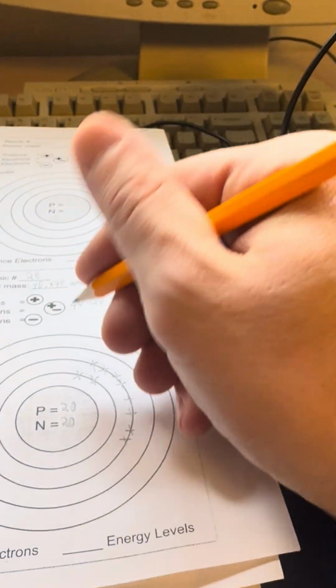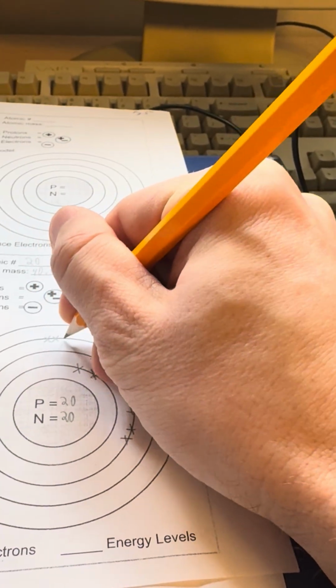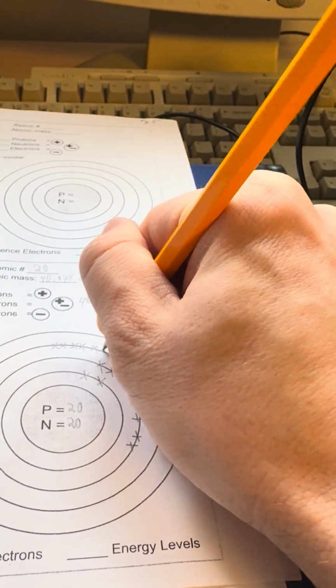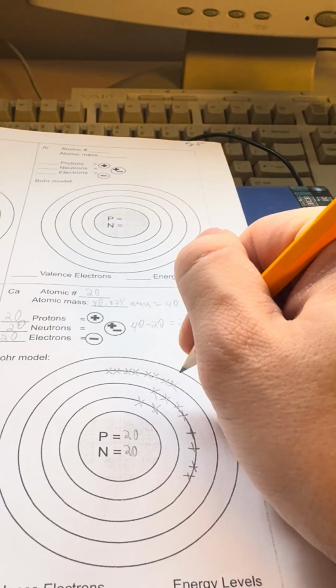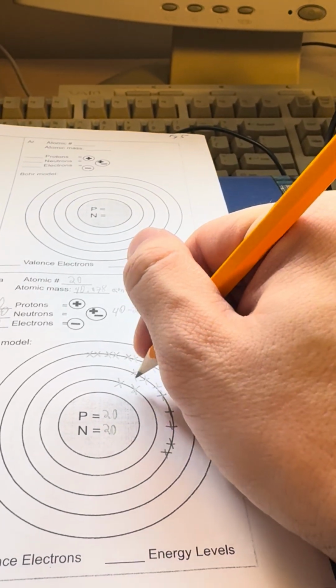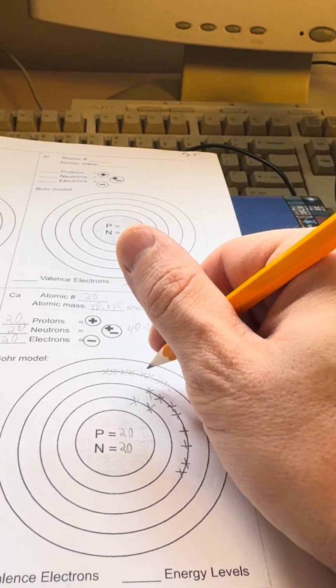All right, let's write in those x's. So we're going to write x, x, x, x, x, x, x, x. That's 8 more electrons that we used up. We got 20 minus 2 minus 8 minus 8. That is 20 minus 18. We got 2 electrons left.